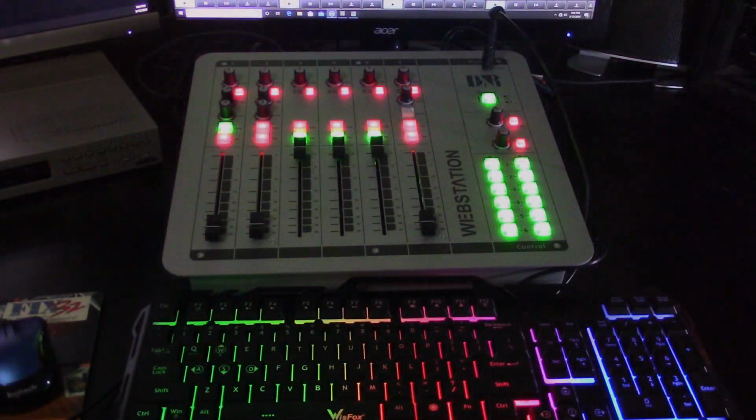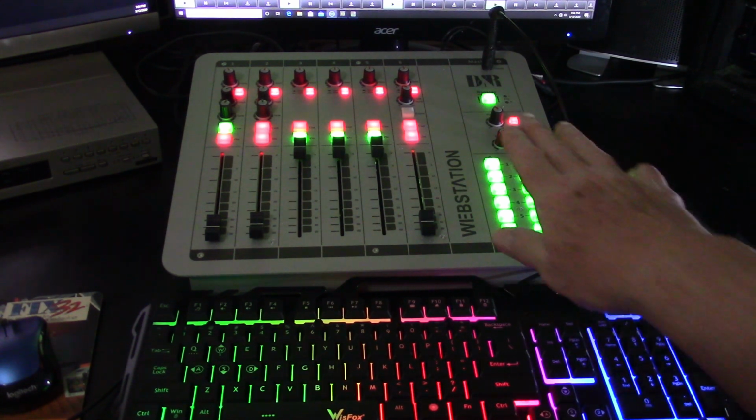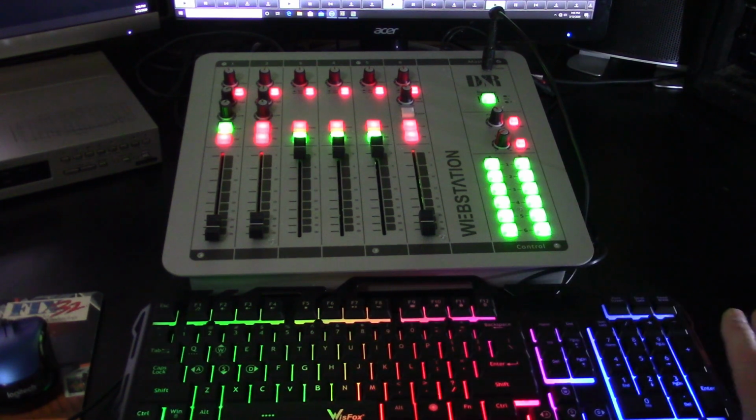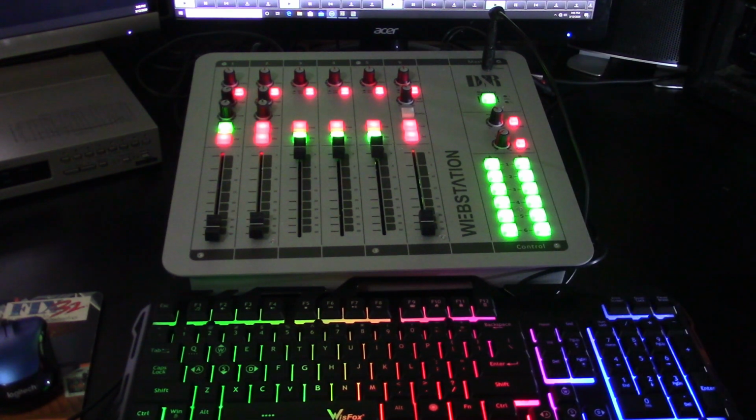Hey, Buzz here with episode number 18 of Airwaves, and here we're taking a look at my D&R Webstation digital mixer, which I use for my home FM radio station. I'll be giving you just a quick rundown of the mixer here. Right now you see the mixer itself and the keyboard. You probably saw these in the previous video that I did. As somebody told me, it's a very colorful studio I have here with all the buttons.